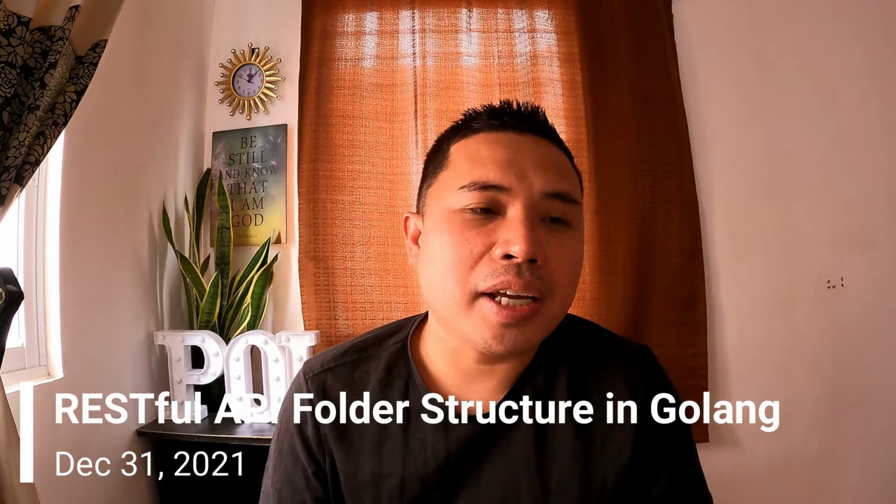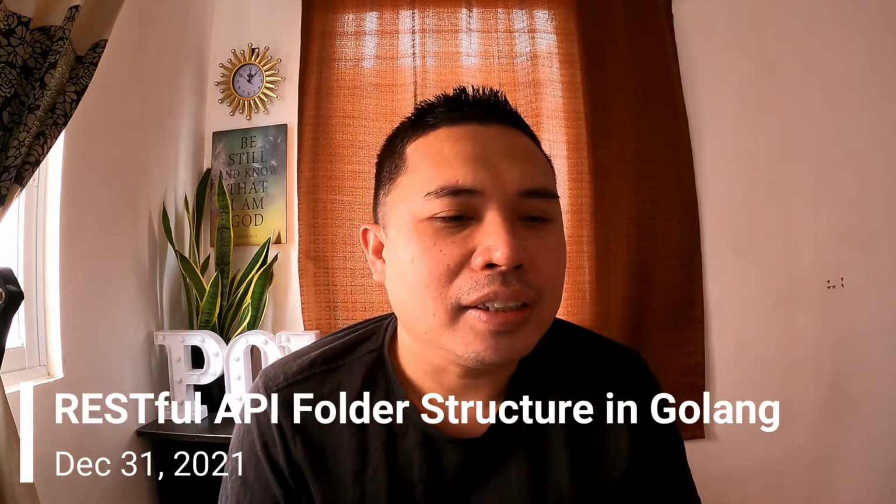So right now we have some discussions, guys. We will continue on with our discussions here in Maharlikans Code. And today we will be discussing RESTful API folder structure in Golang, as I promised. We will be dealing with the basic structure of Golang.